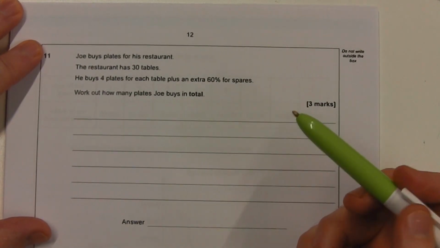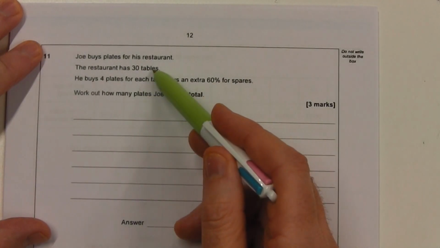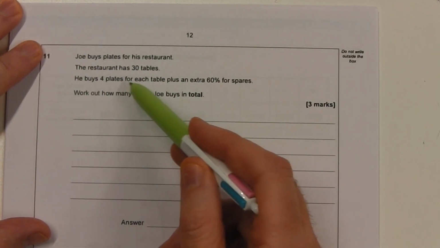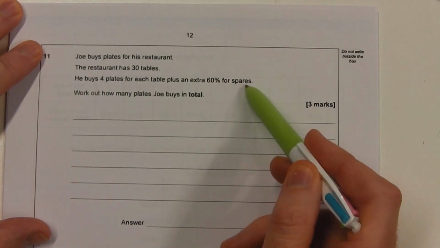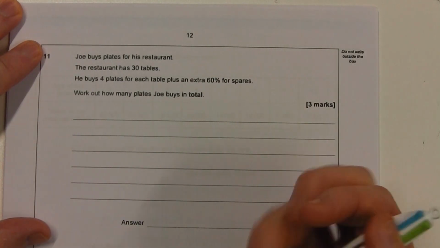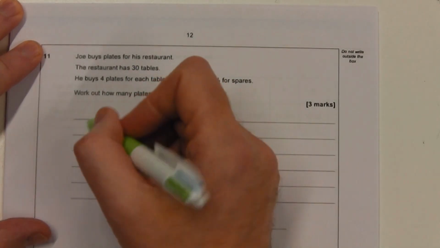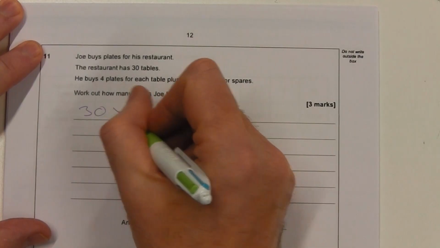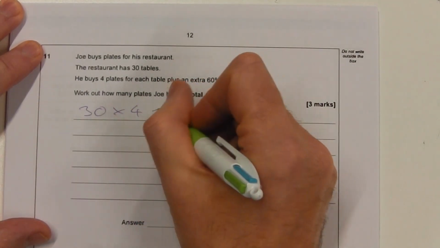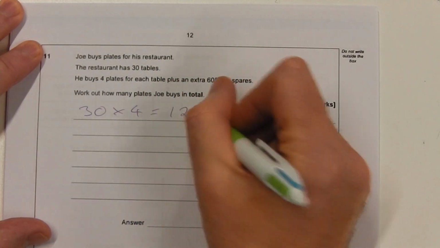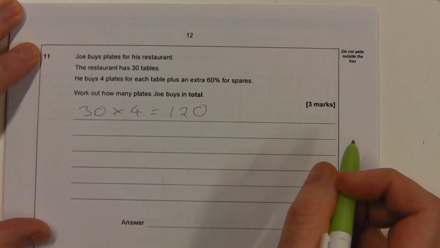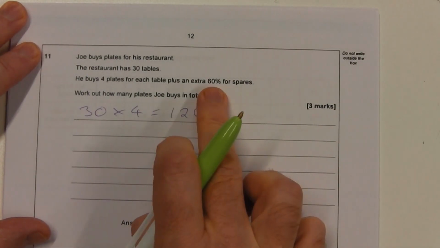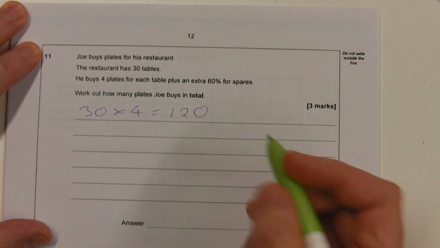Now, restaurant and plates. The restaurant has 30 tables, and he's going to buy 4 plates for each table, plus an extra 60% for spares. So straight off, we know 30 tables, 4 plates per table. 30 times 4 is going to give me 120 plates. Now, we need an extra 60%.